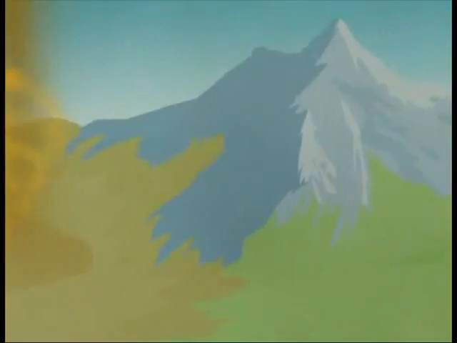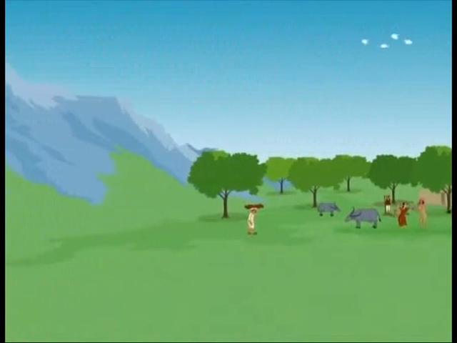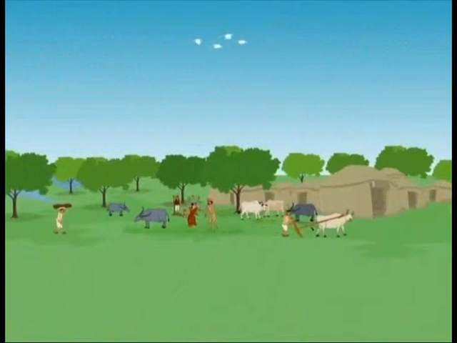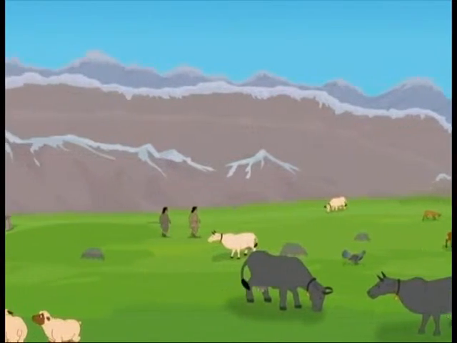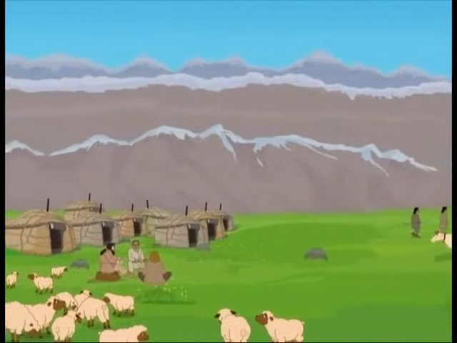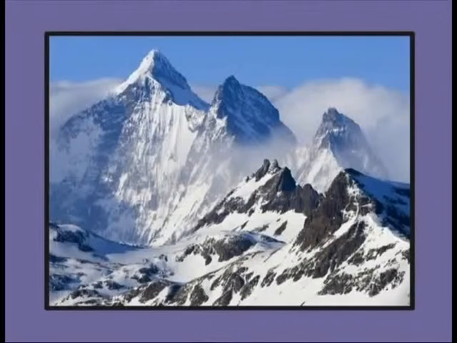The side facing away from the wind, called the lee side, is sheltered from the fierceness of the blowing wind. This provides an ideal place for vegetation and shelter for animals and people to live in.